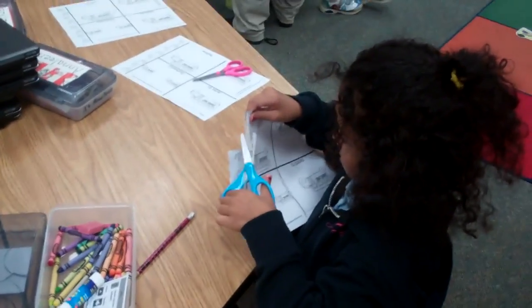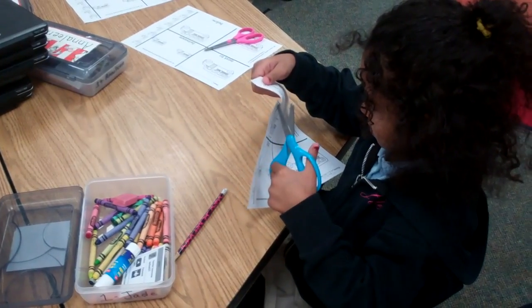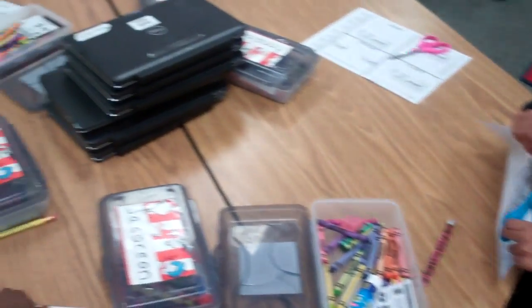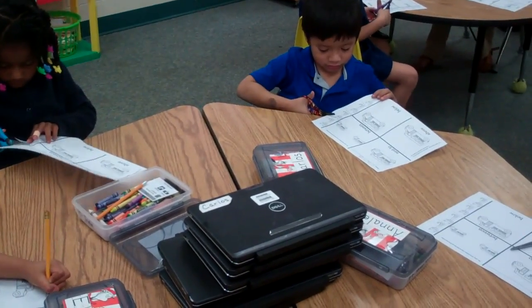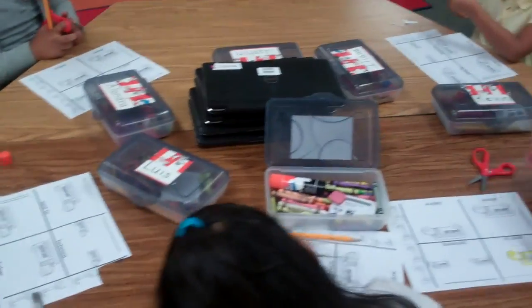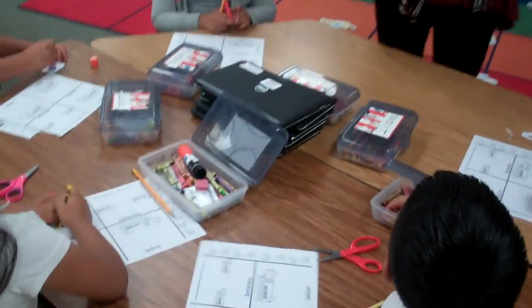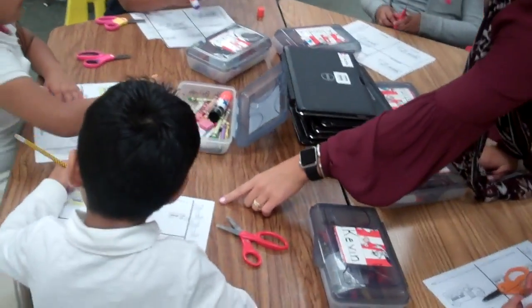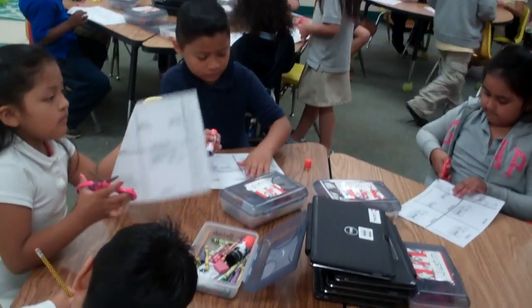Jose and Emily, have y'all looked back there? They're just go get a chair, Jose. I said look around and find a chair. Does everybody have their name on their paper? We're not coloring until we get finished. So the first thing we're doing is cutting these out and putting them where they need to go.